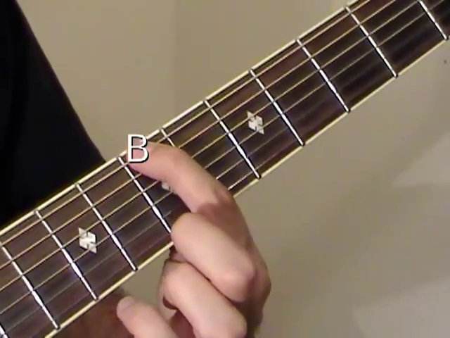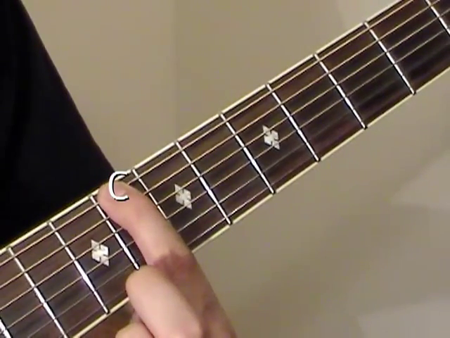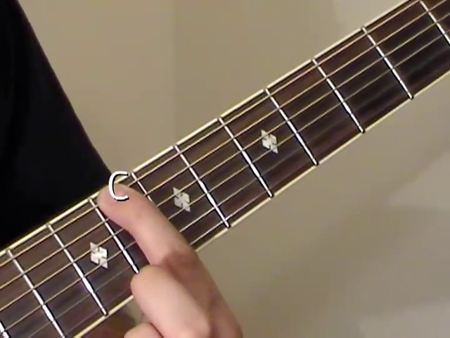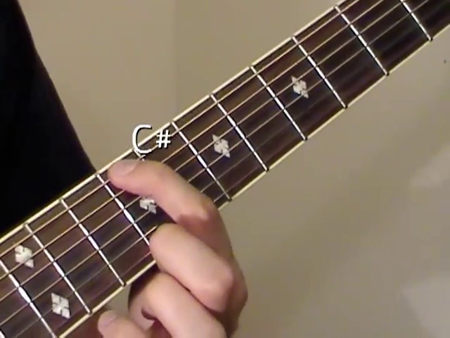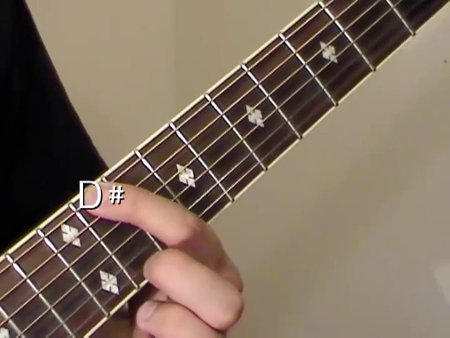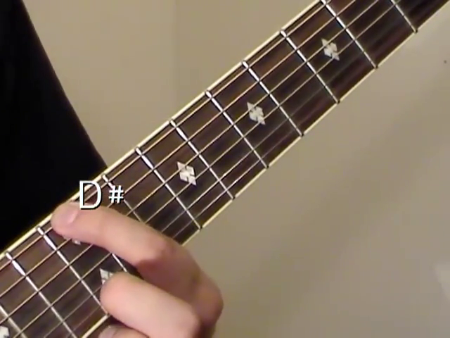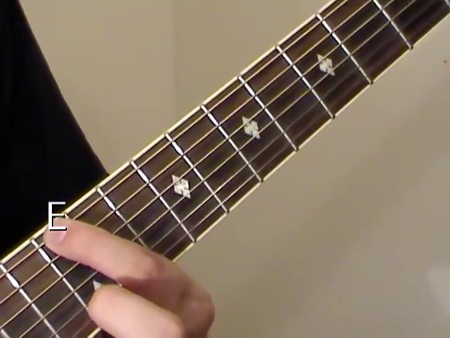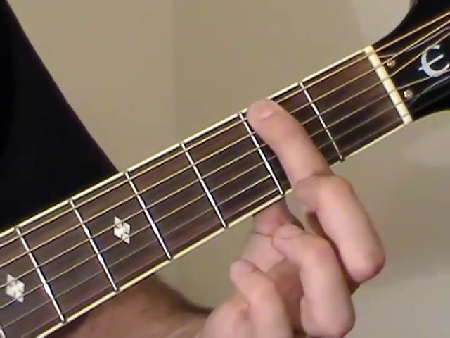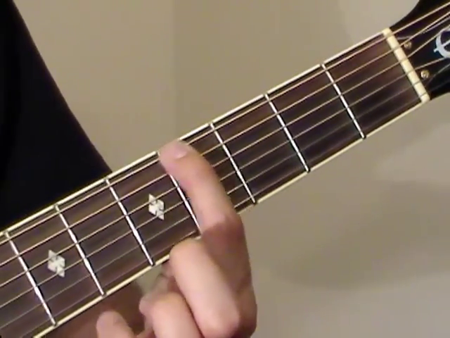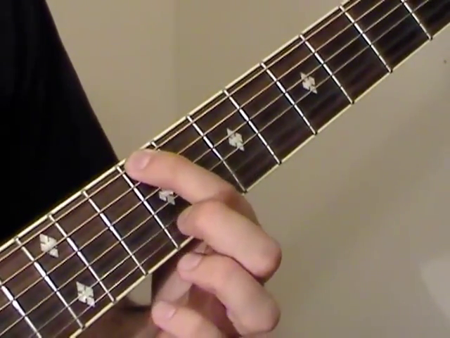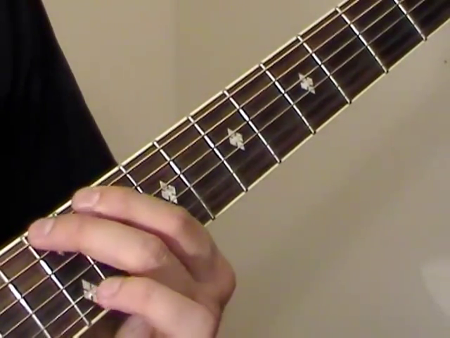Seventh fret is B. Eighth fret is C. So from B, there's no B sharp, it's just right into C. The 8th fret here. 9th fret is C sharp. 10th fret is D. 11th fret is D sharp. 12th fret is E again. So we have 12 notes in total. So E, F, F sharp, G, G sharp, A, A sharp, B, C, C sharp, D, D sharp, E.